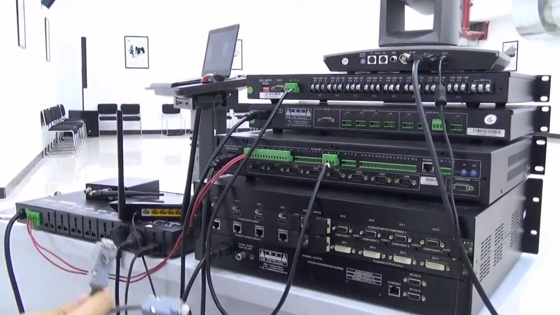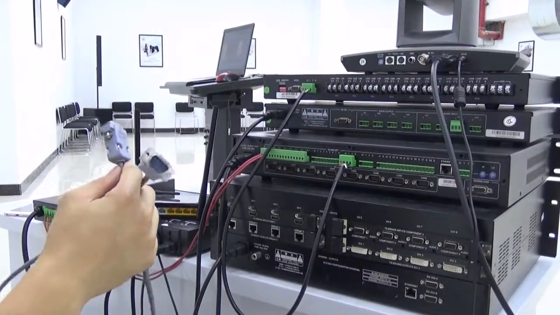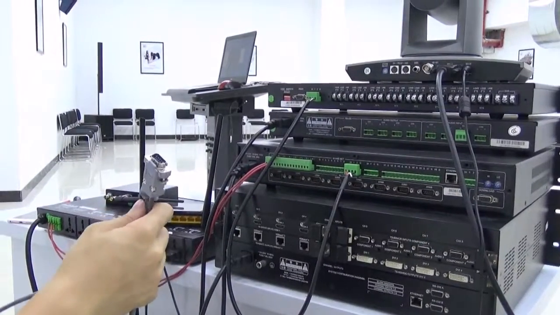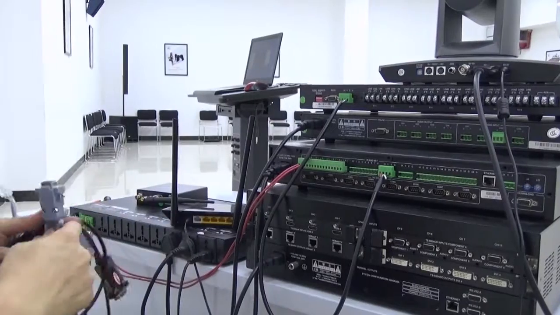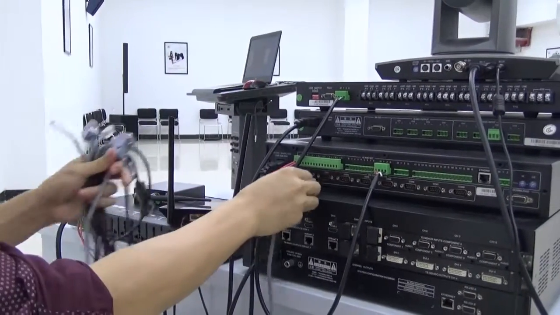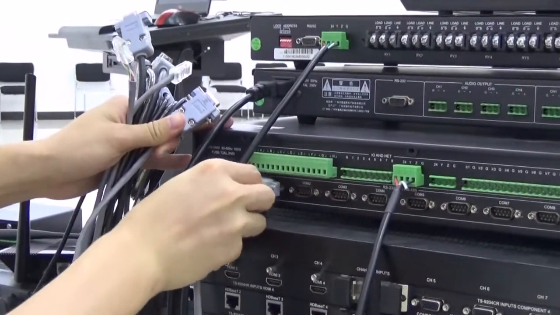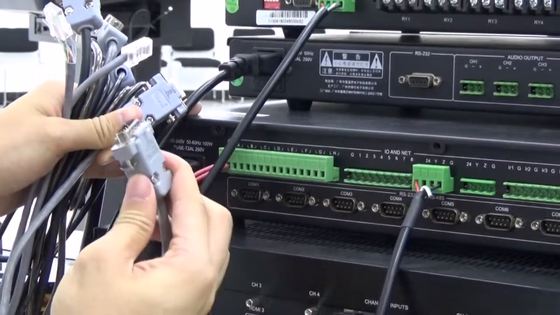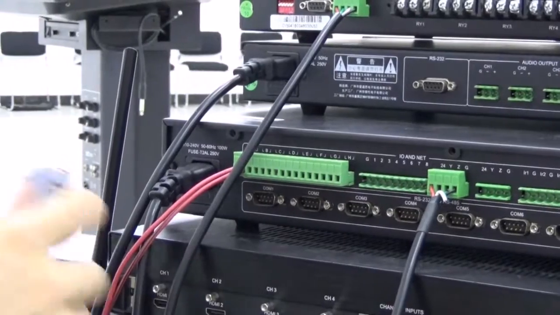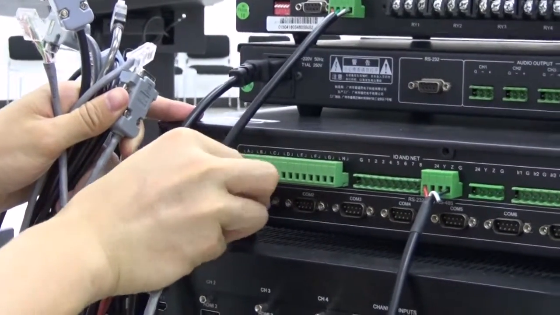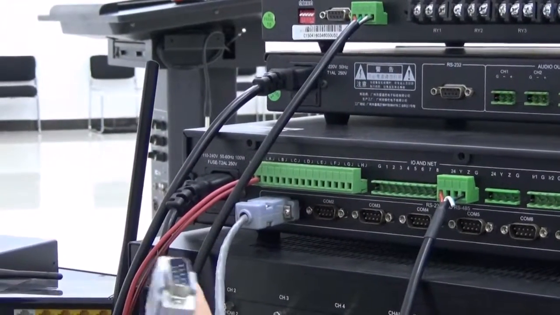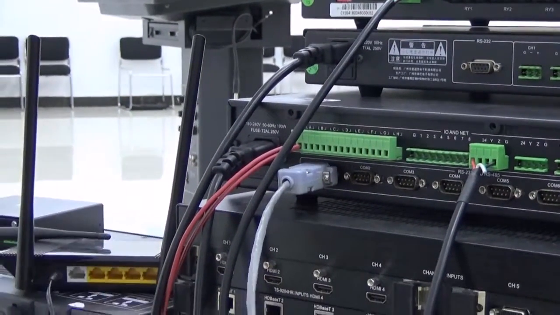Control cable means we can control the devices through the control cable, with the end going to the controller. Okay, control cable 1. And at the end to the matrix.